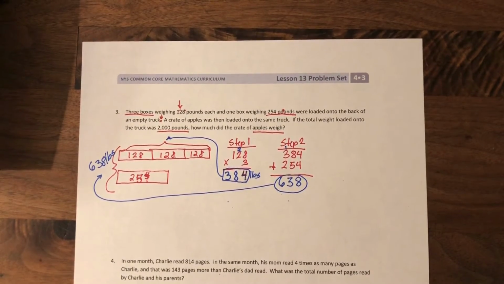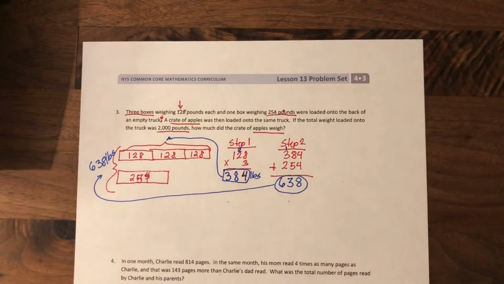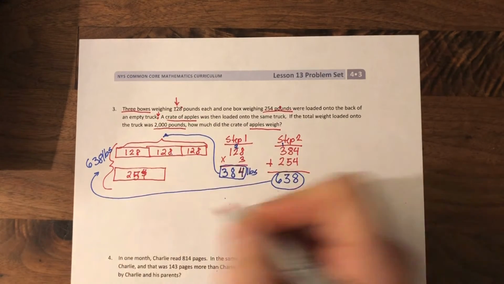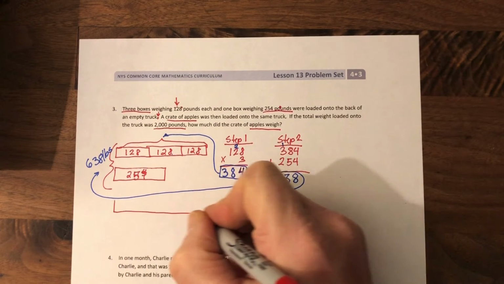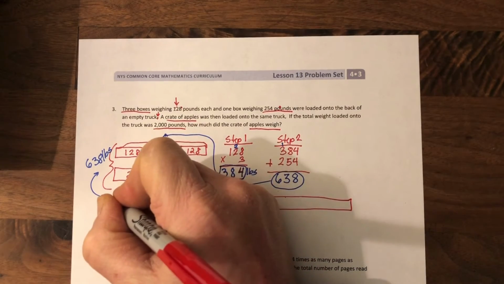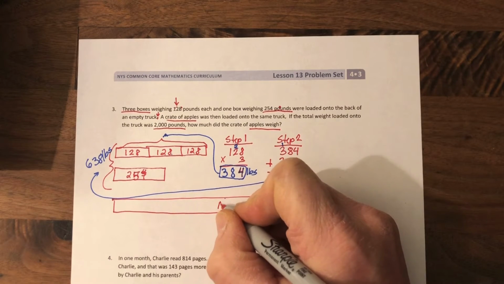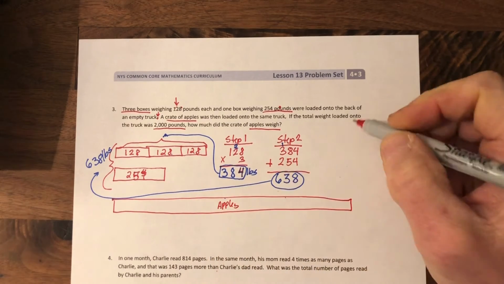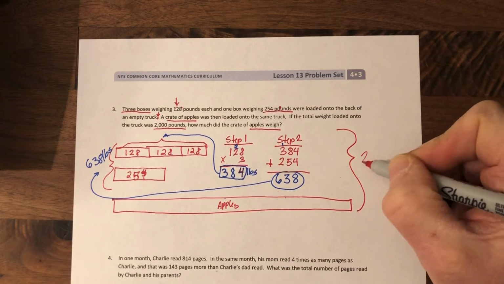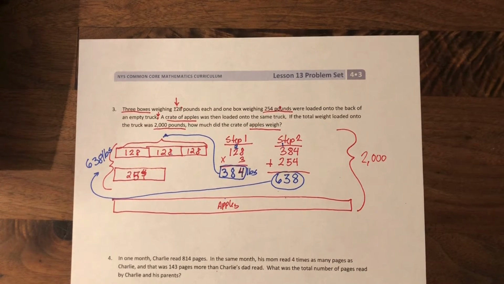Okay, so now what we need to do is find out, we don't know the weight of the crate of apples here, all right? So we do know that there's a total of 2,000 pounds. So 2,000 pounds is a lot. So I'm just gonna draw this huge bar or this huge piece of tape like this, okay? And say, all right, this here is a crate of apples. This is apples right here. We don't know what that is. But if I add up all the bars together, I'm gonna get 2,000 pounds. All right, and if you don't know this, 2,000 pounds is 1 ton. It's a ton.